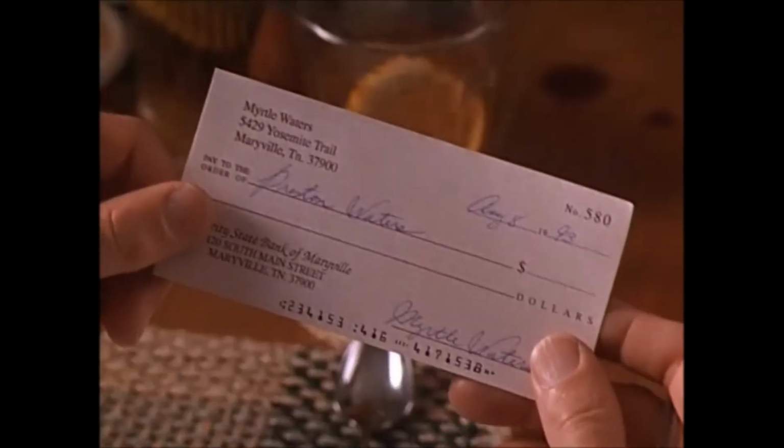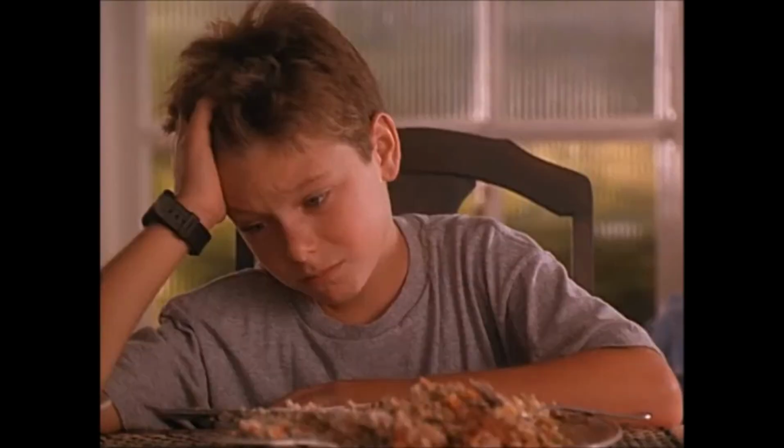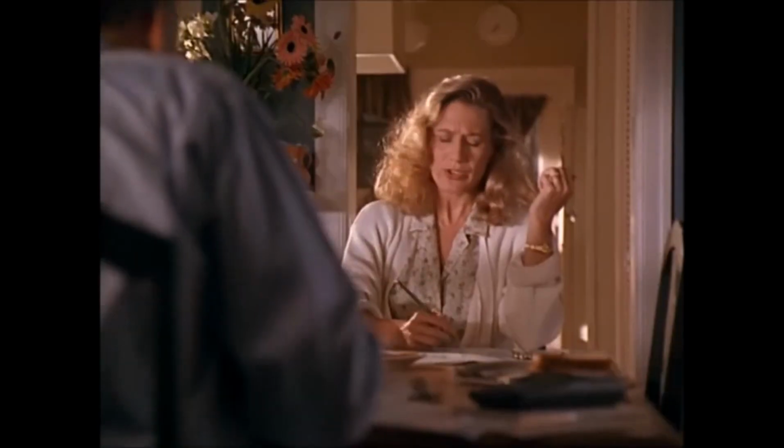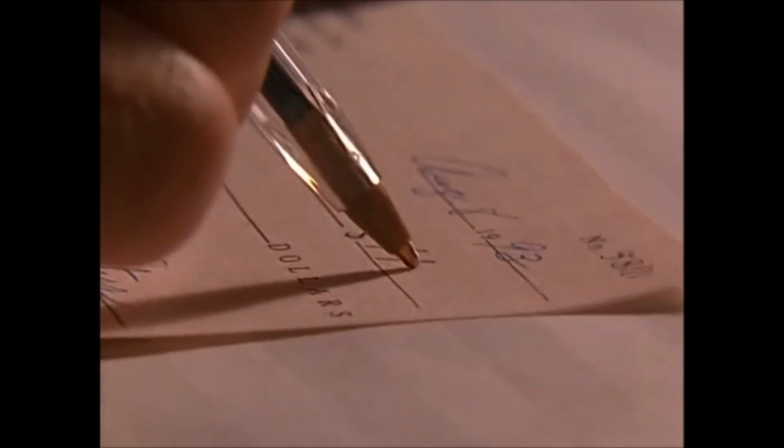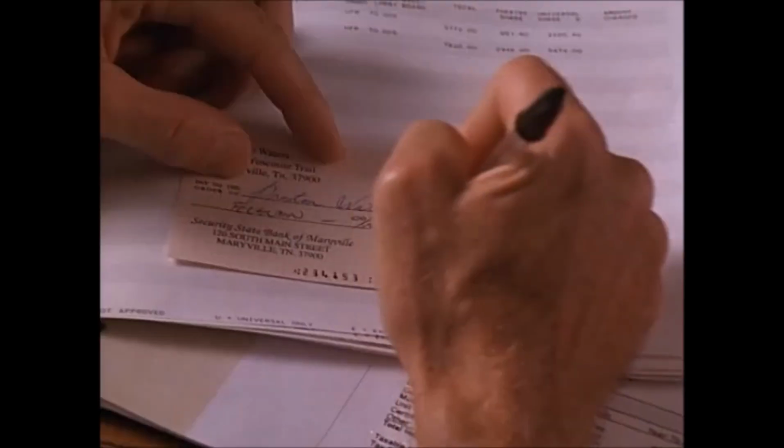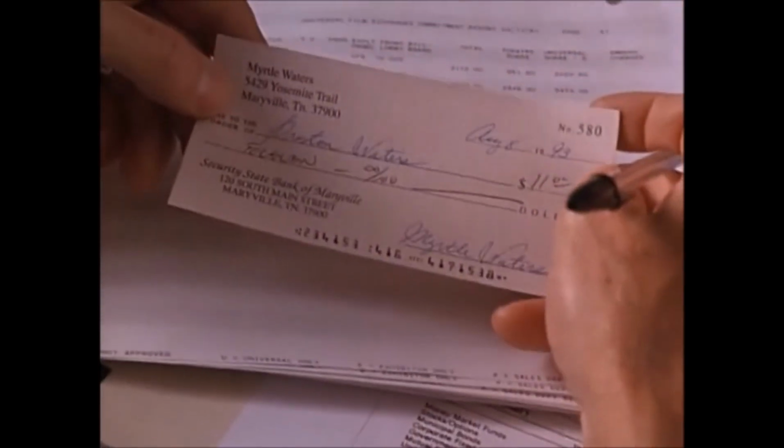Oh, your grandma just forgot to fill in how much it was for, but she signed it at the bottom. See? It's a blank check. Oh, just fill in the amount. How much did you get last year, honey? $10. Wait, Dad, what about inflation? Oh, make it 11. You'd be surprised how fast $11 can grow with interest.